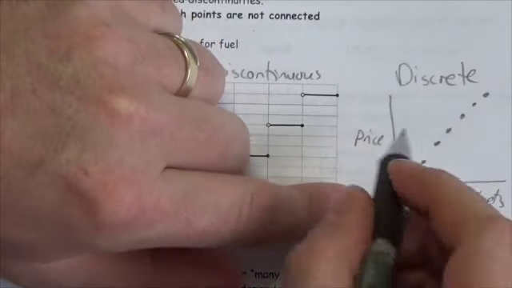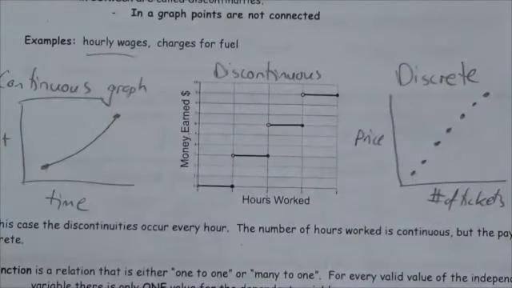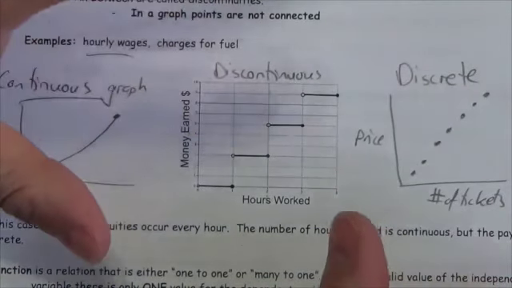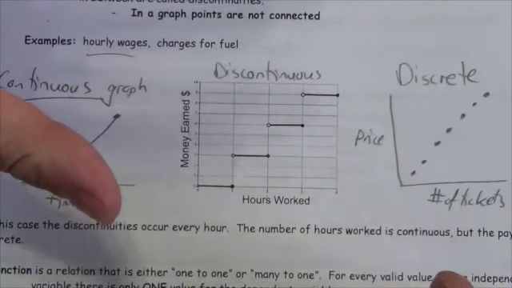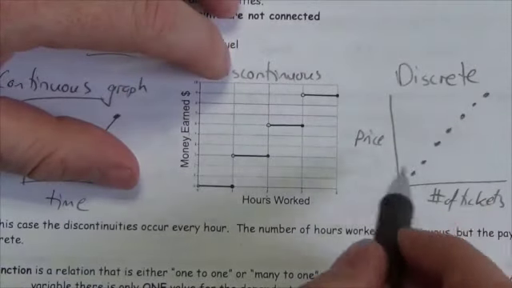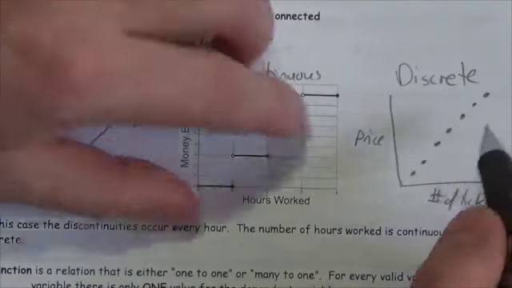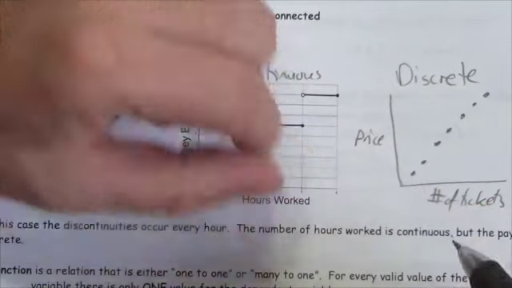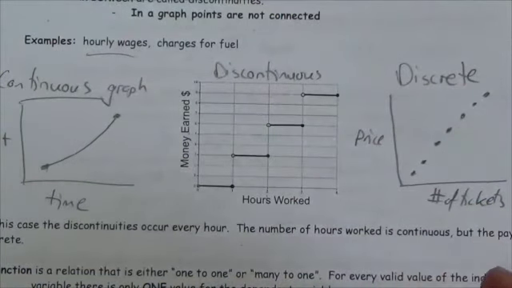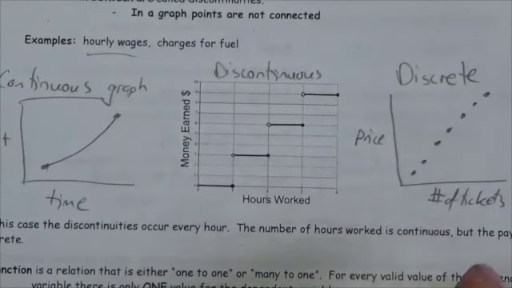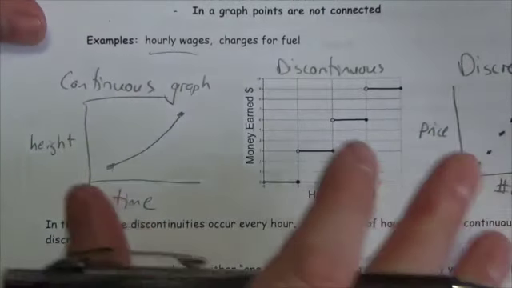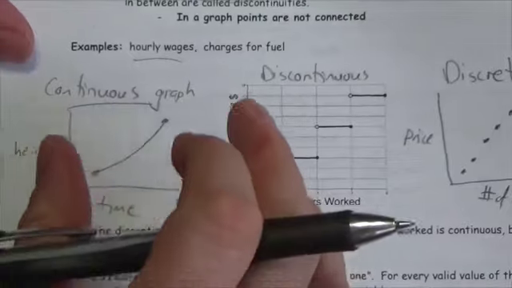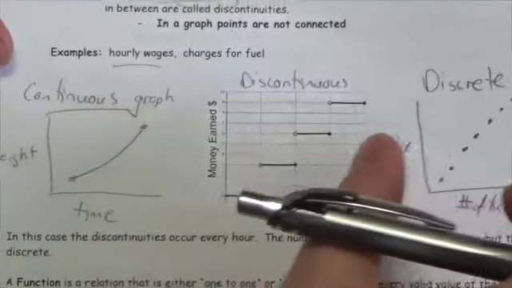So in this case right here, this would be a discrete graph, because the number of tickets really does limit the values here that it takes on between. You're not going to get any fractional tickets. You're not going to pay a fractional price there. Anyway, so there you go. I hope that helps make sense of the different graphs here: continuous graph, discontinuous graph, and a discrete graph.